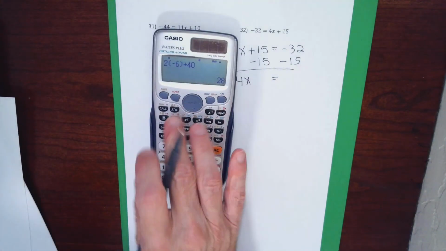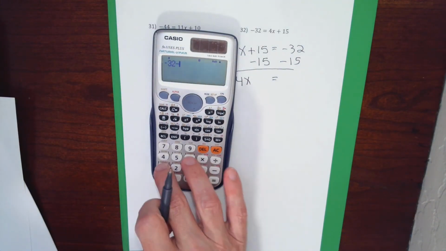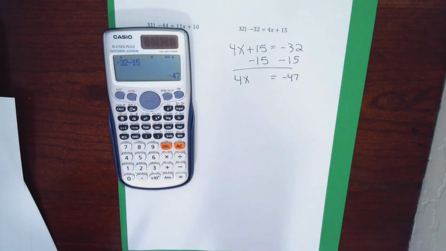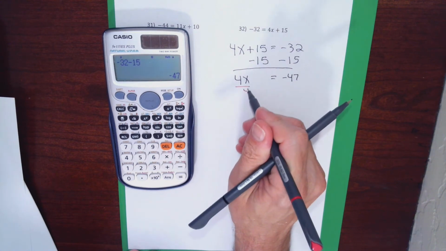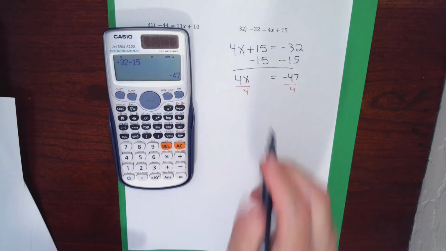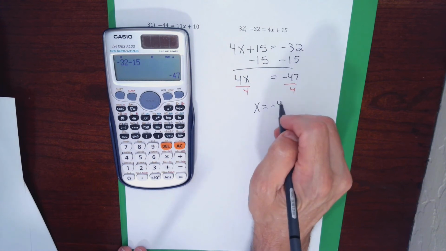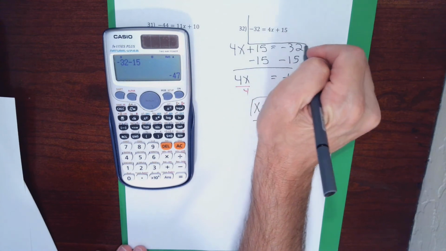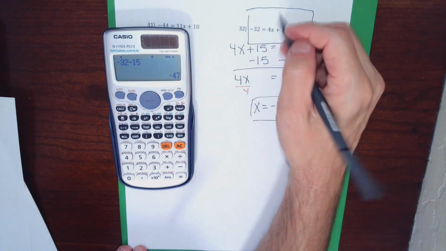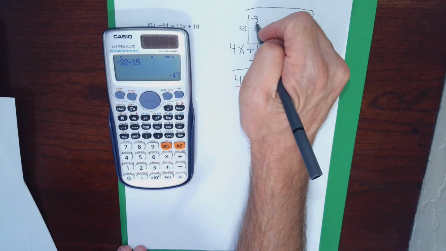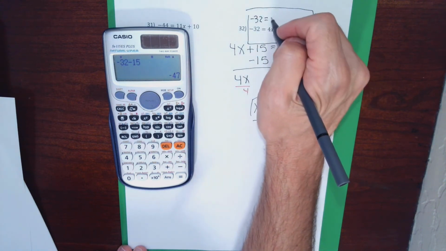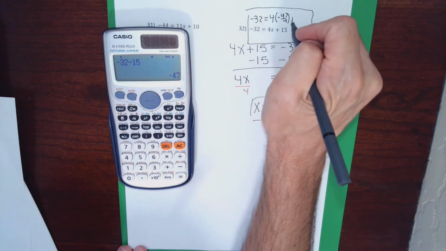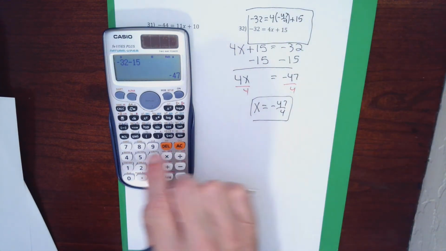So on my right-hand side, I have negative 32 minus 15. I'm going to get negative 47. I'm going to divide both sides by 4. And I'm going to get x equals negative 47 over 4. And I'm going to check right up here in the original just in case I made some mistake transposing something. It just can happen. So I'm going to see if negative 32 equals 4 times negative 47 over 4 plus 15. I already have the one side, so I'm just going to work on the other.